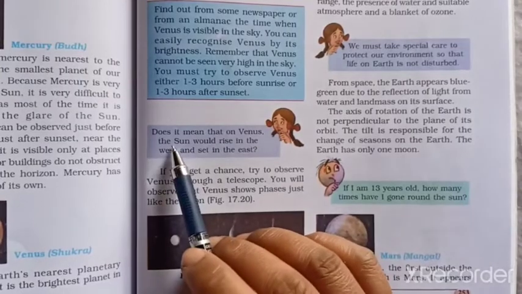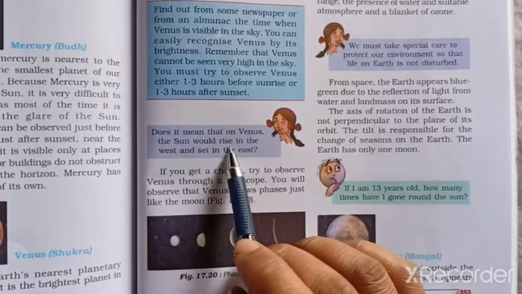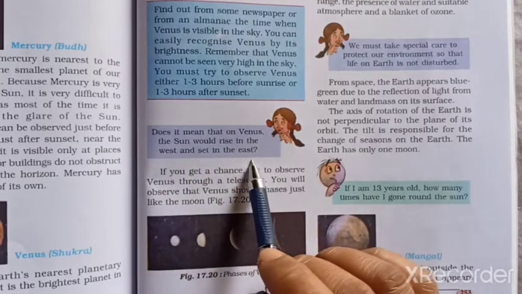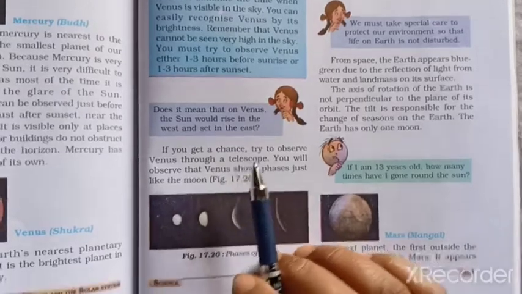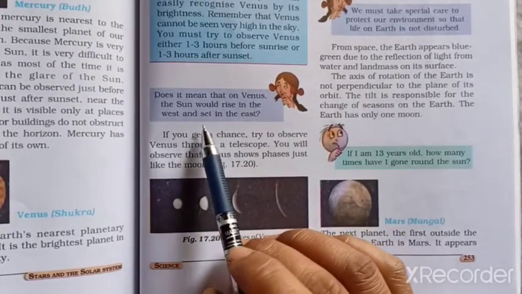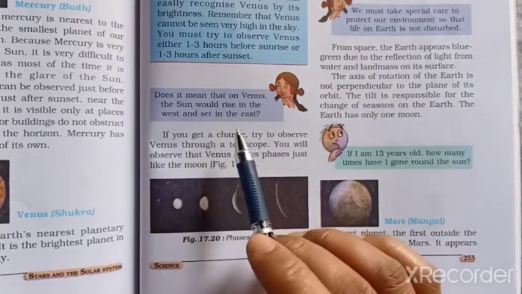So, does it mean that on Venus the sun would rise in the west and set in the east?